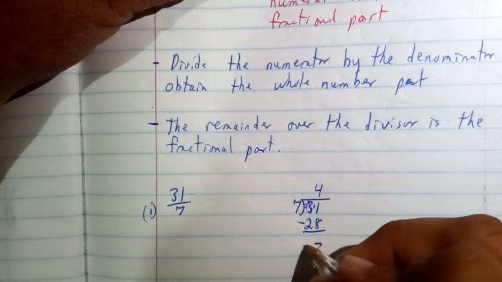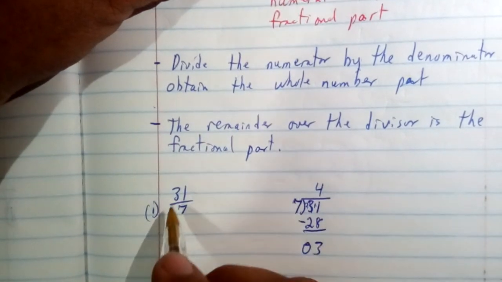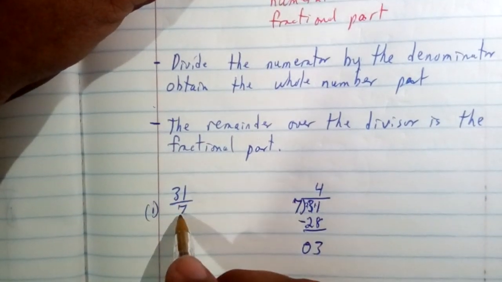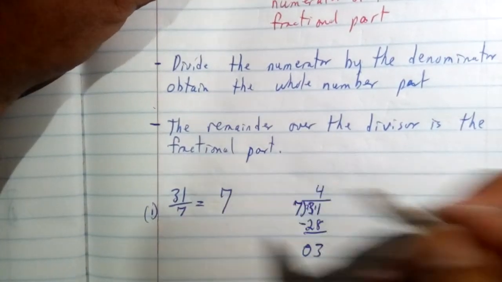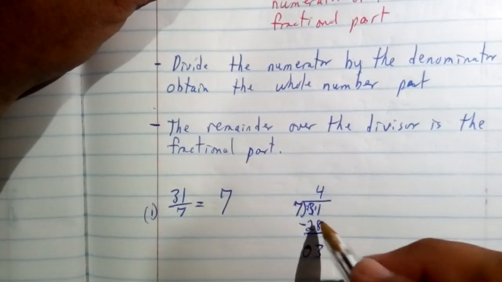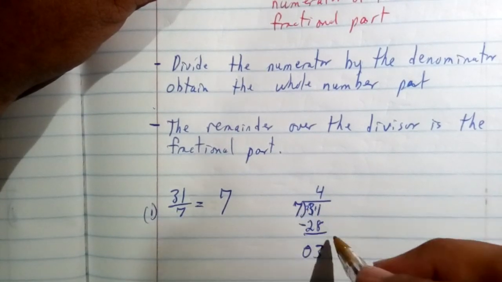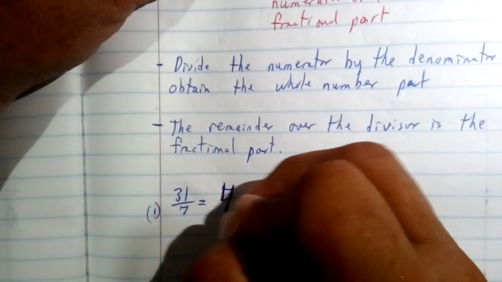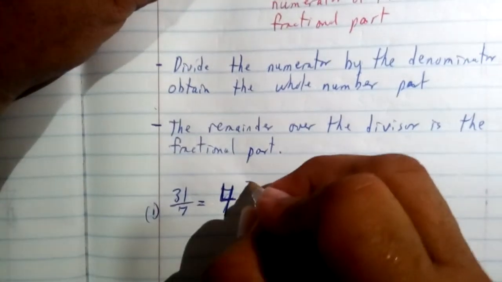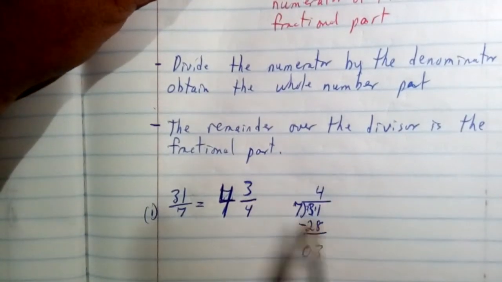Now this means that 31 over 7 is written as 4 and 3/7.